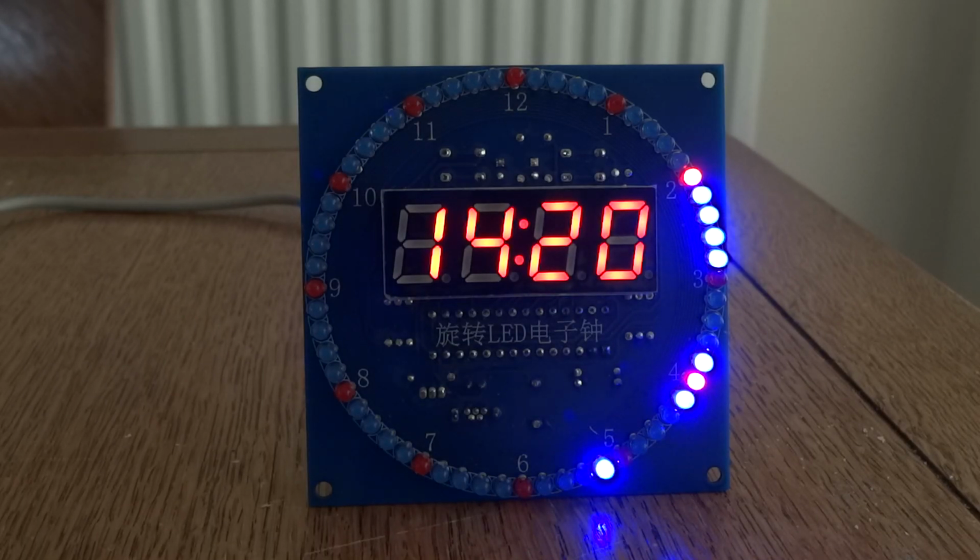If you're interested in modifying your kit for this, I'll do another video showing how to upload the program. You can either take the chip out and do it in a programmer, or you can do it on board by tacking on a couple of extra wires and using a USB to serial converter.